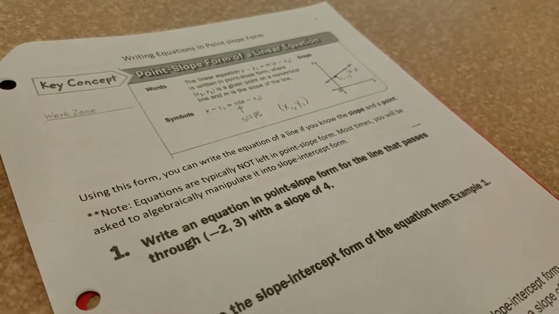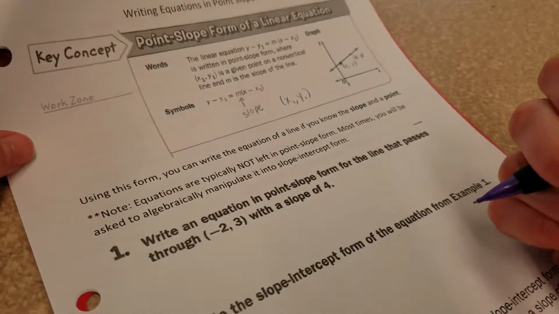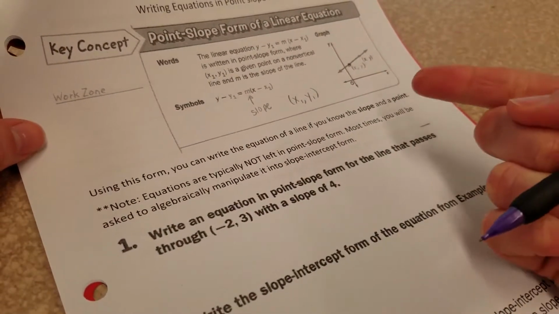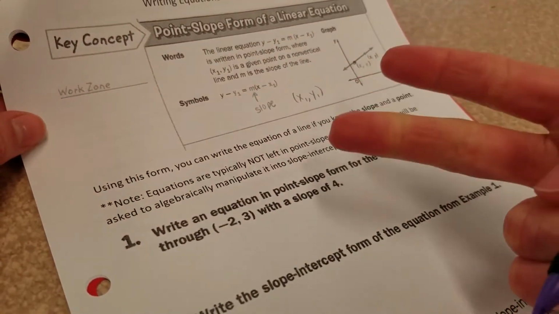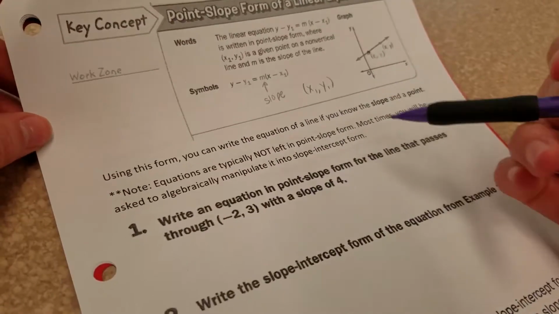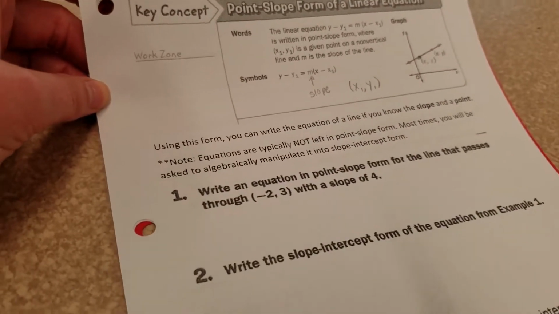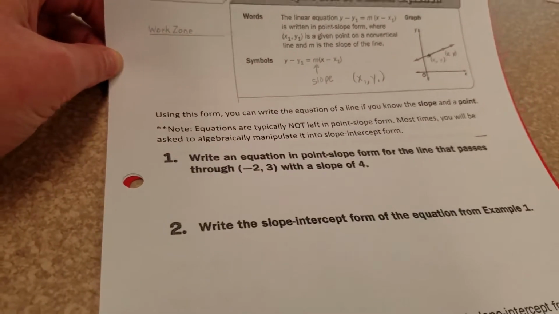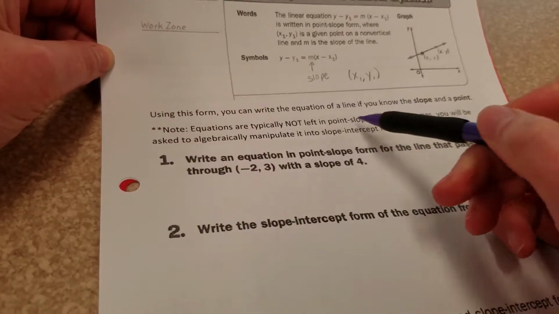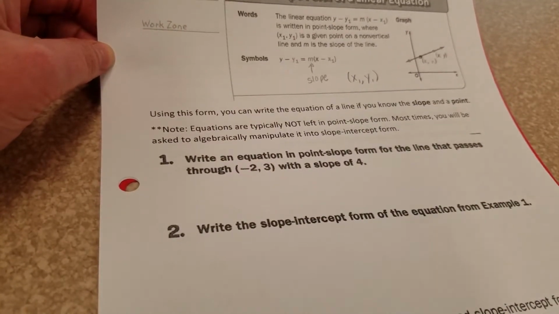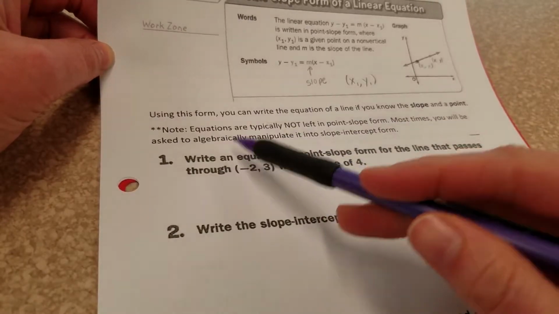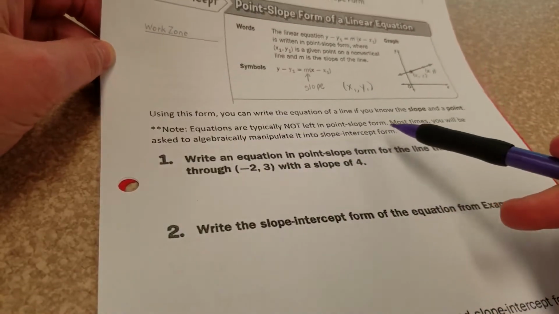In order for you to write this equation, you need to know the slope of the line and you need to know what a point is that's on your line. So you need those two pieces of information. You need to know that. Equations, however, are typically not left in point-slope form. It's kind of just an intermediate format for us. Most times you'll be asked to algebraically manipulate it into slope-intercept form.